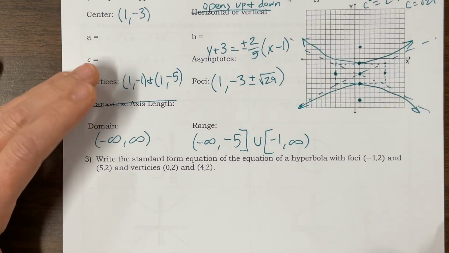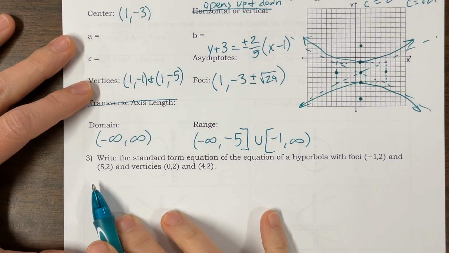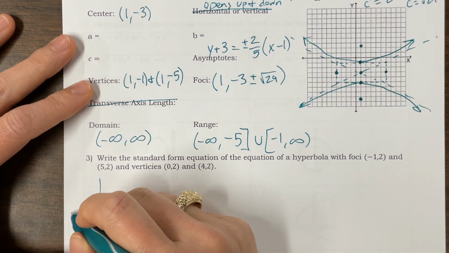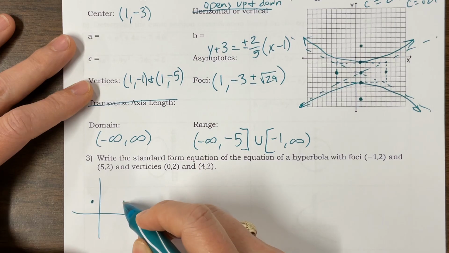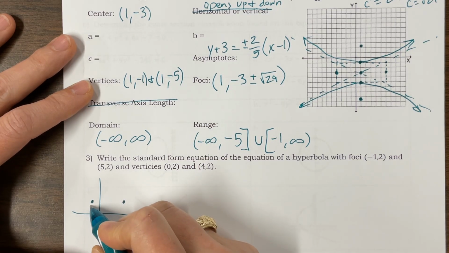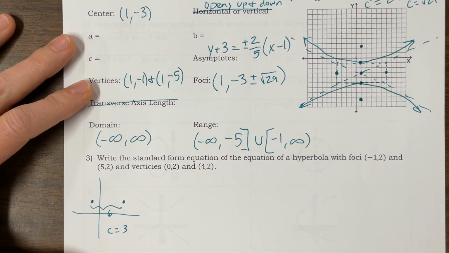Let's look at the next one. Write the standard form of the equation of the hyperbola with foci, that and that, and vertices, that and that. Okay, so let's see. I'm going to sketch this out. A foci -1, 2 is somewhere here. 5, 2. So they have a total from -1 to 5. This is a total distance of 6, which means that my c value is going to be half that. It's going to be 3.